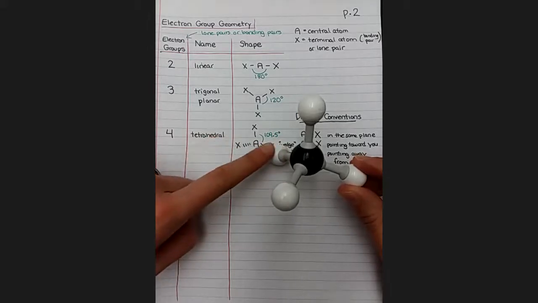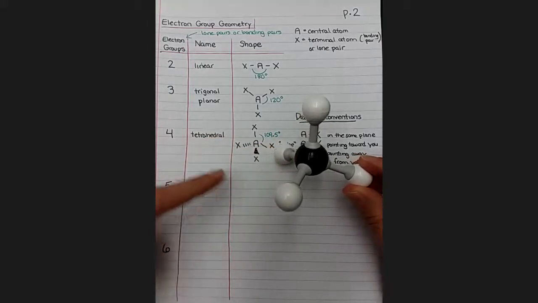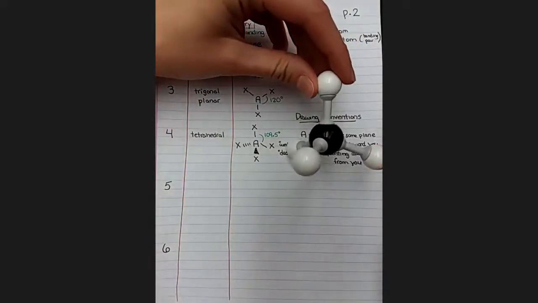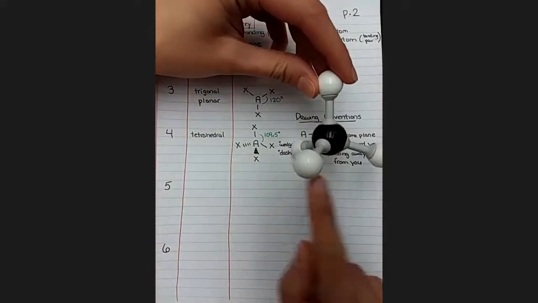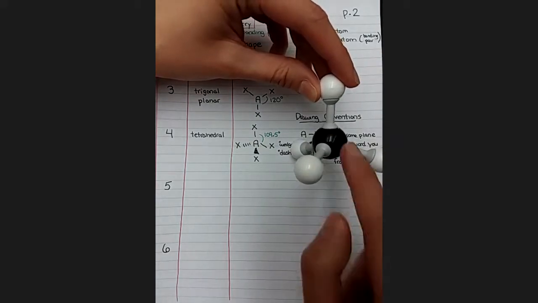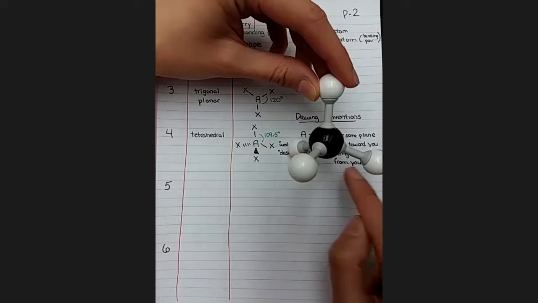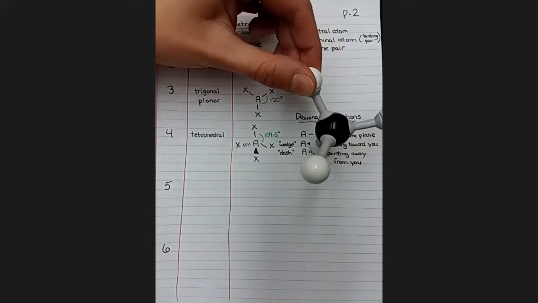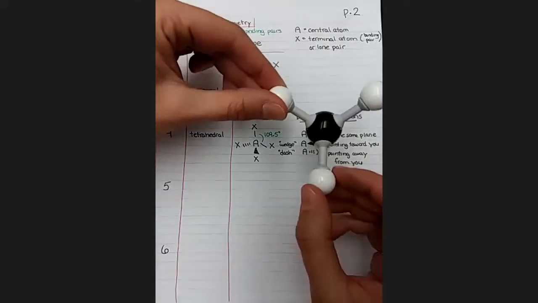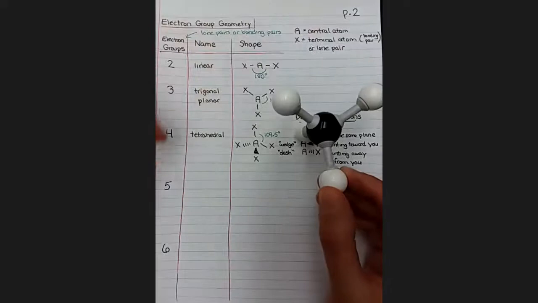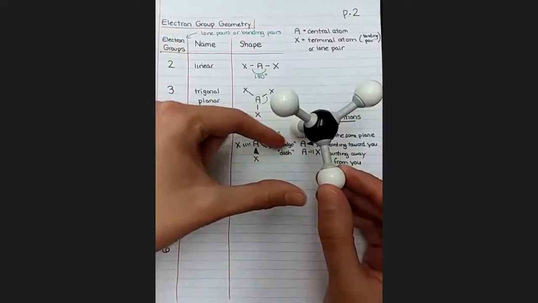So we use a dash for this one and a wedge for this one in our picture. And this molecule looks like a 3-sided pyramid formed by these 3 atoms with a hat. So the 3 atoms at the bottom form a pyramid with 1 atom on the top. You can also hold it this way, so it looks like there are 2 atoms coming out of the top like ears and 2 atoms coming out of the bottom.